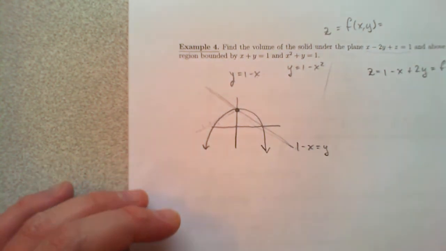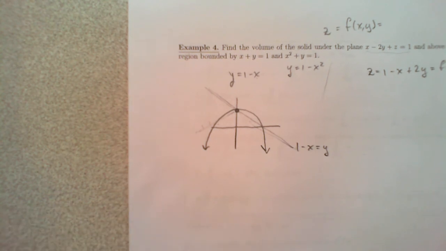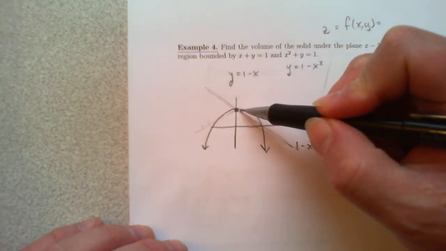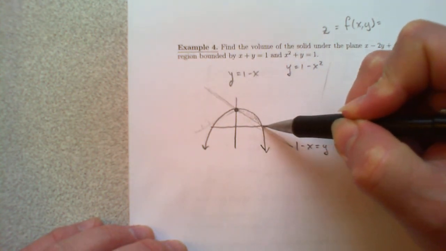A lot of these, honestly, if you're having trouble graphing them, you can use Desmos or any of those other things like Wolfram Alpha. Put both of these on there, and you'll be able to at least get this picture drawn. Okay, so now what we're dealing with is this little sliver right here.